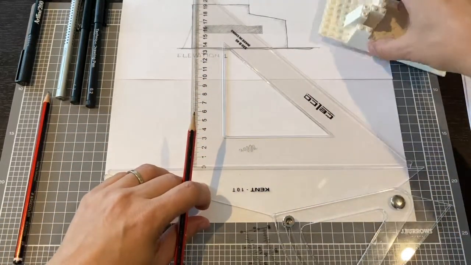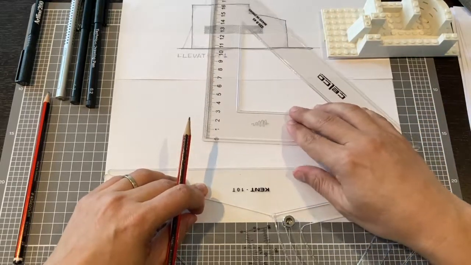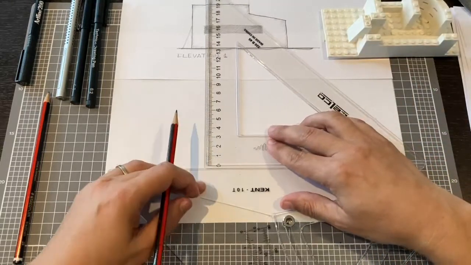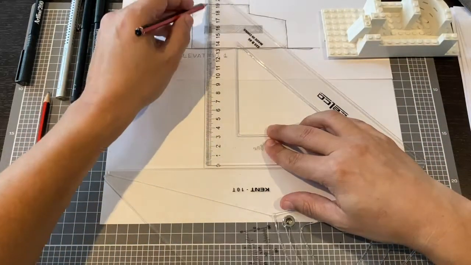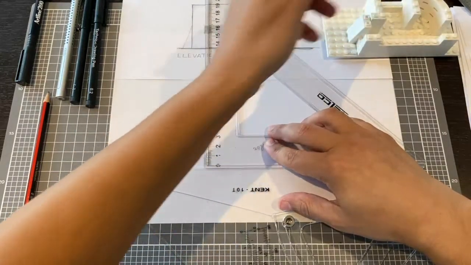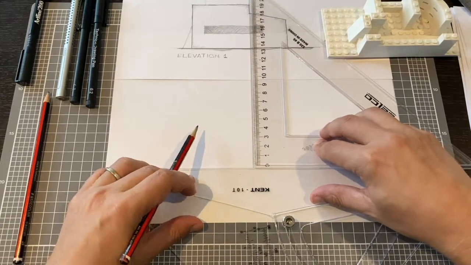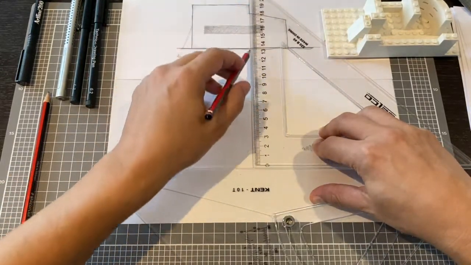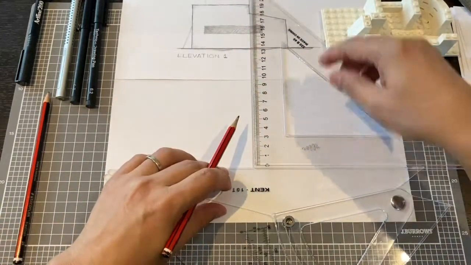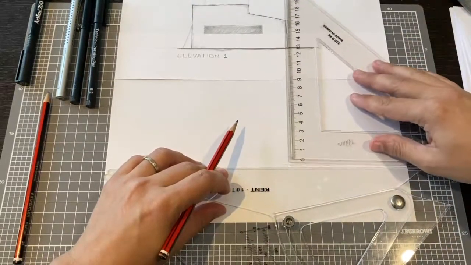So this is this line, and this is going to be that line, this one, and this line is going to be that one there, and the last line is going to be this one here.